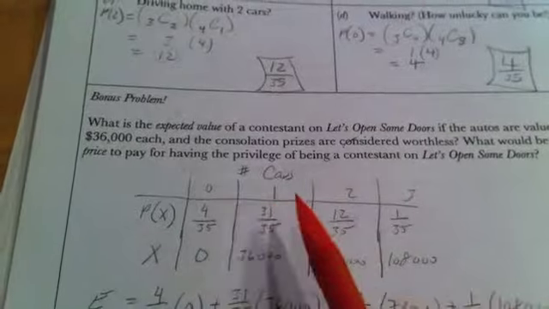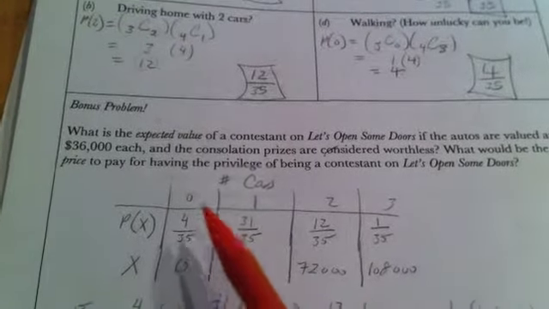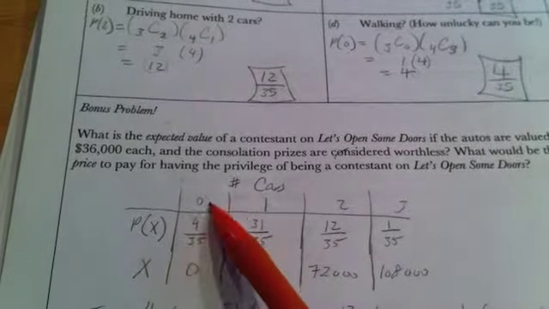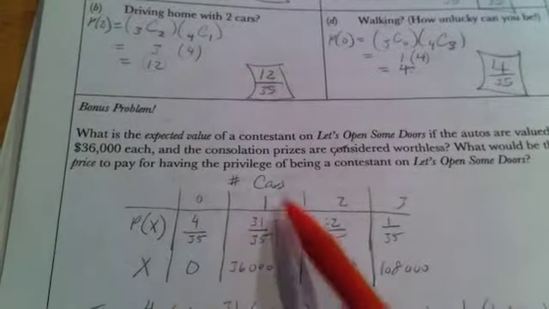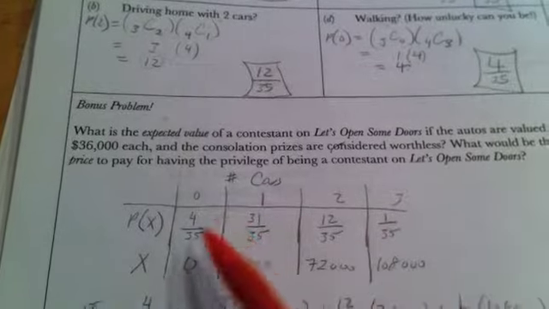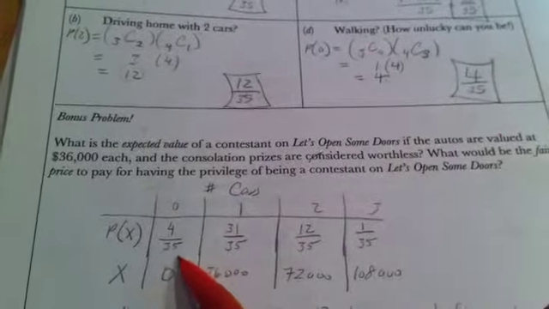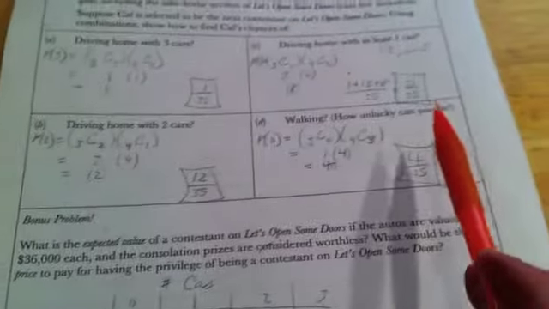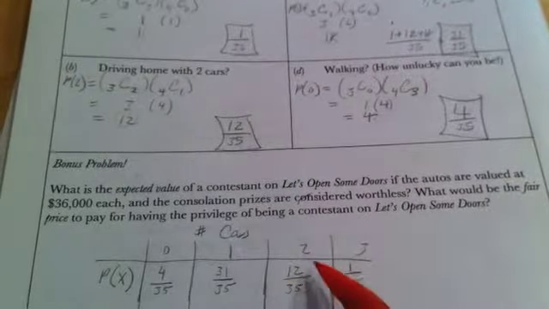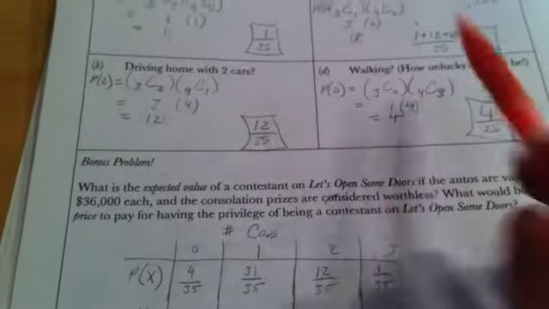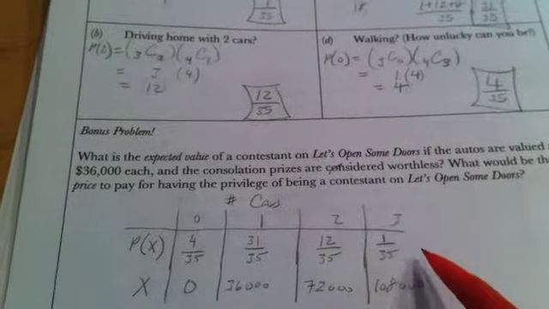So now when we come down to do this expectation problem, we have all the probabilities here. Our possibilities, we could have 0 cars, 1 car, 2 cars, or 3 cars. The way to choose 0 was 4 out of 35. Choosing at least 1 was 31 out of 35. Choosing 2 was 12 out of 35. Choosing 3 was 1 out of 35. We've done all the work for the probabilities already.